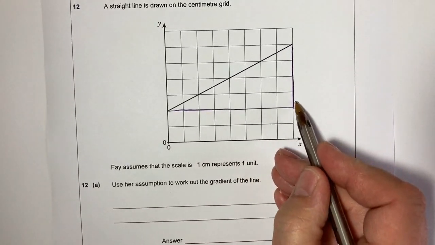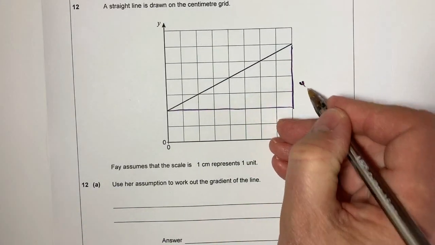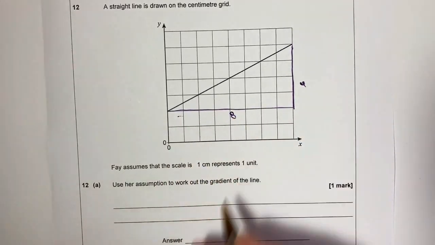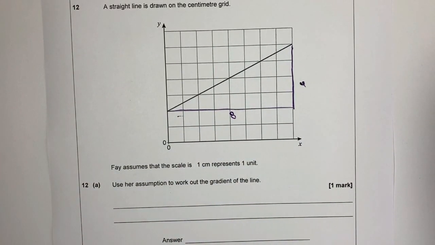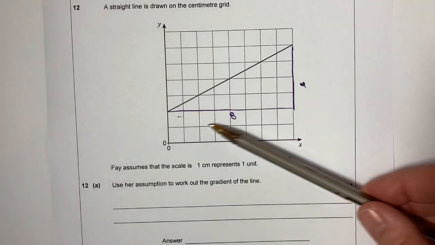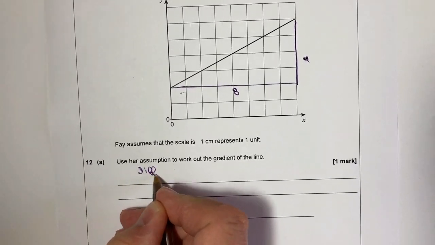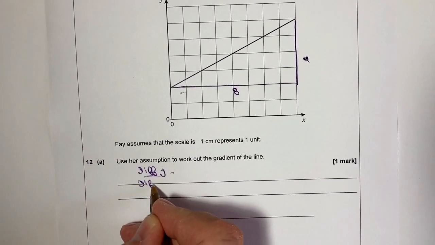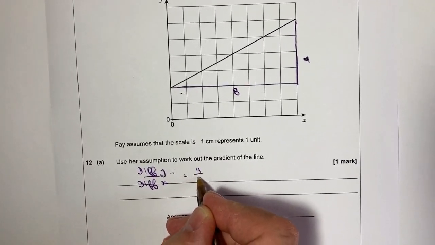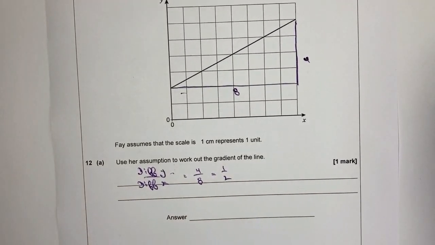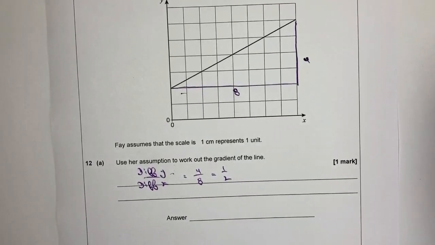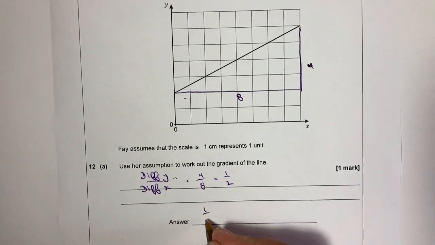Okay, and this distance here is going to be 4, and this distance along here is going to be 8. So the gradient is going to be the difference of 4 divided by 8. Now, some people might say y2 minus y1 divided by x2 minus x1, and that's perfectly fine as well. It's no issue at all. Just for this type of question, I would say difference in y divided by difference in x. Well, that's going to be 4 over 8, which is going to be 1/2. So therefore the gradient on this particular graph is going to be 1 over 2.